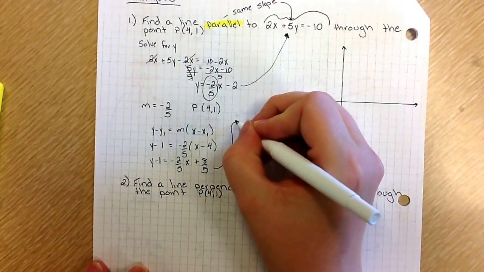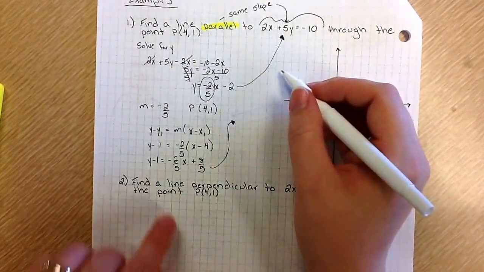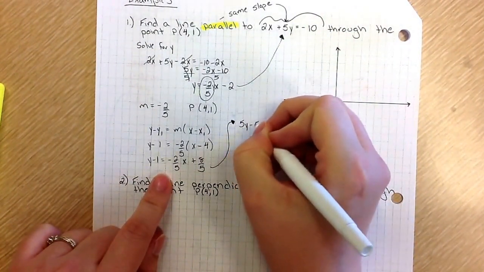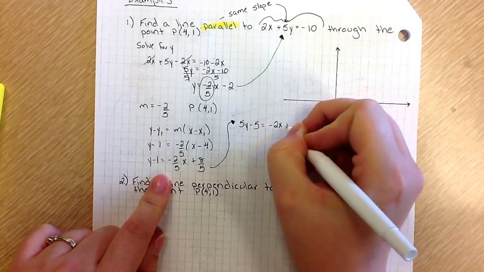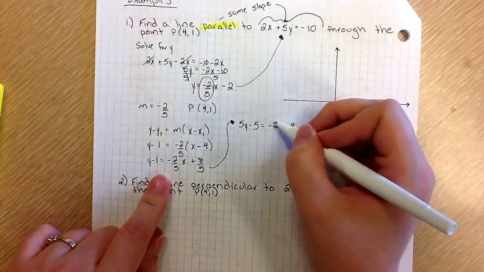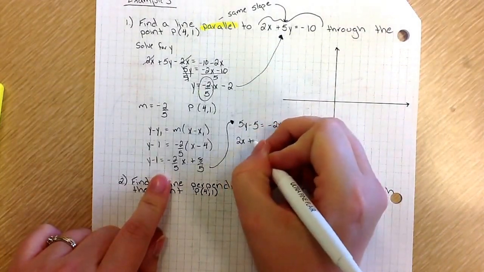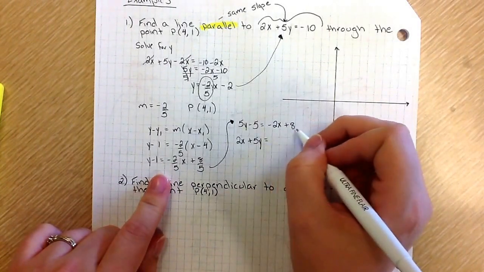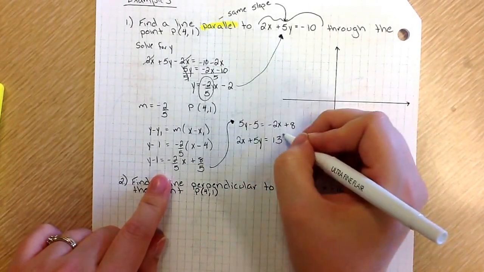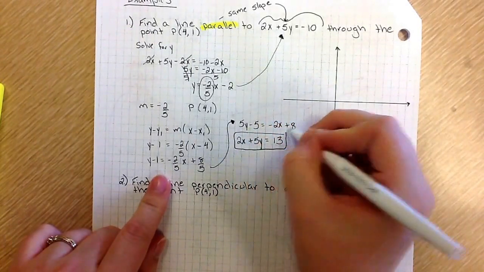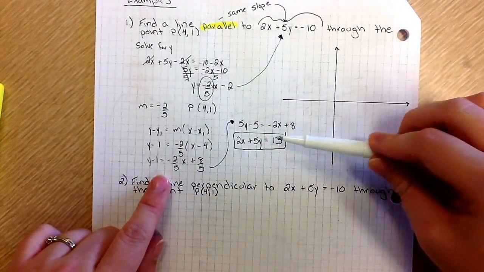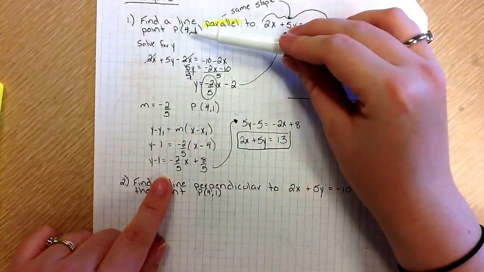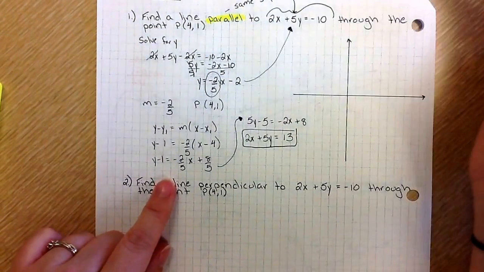Let's bring it over here. Multiply everything by 5. So that would give me 5y minus 5 equals negative 2x plus 8. I'm going to add my 2x to the other side, and then I'm going to add my 5 over here, which gives me 8 plus 5 is 13. So there is my equation in standard form. This line is parallel to this one, but it goes through the point (4, 1).